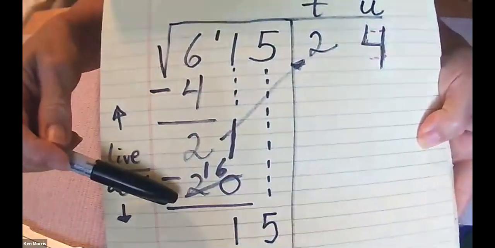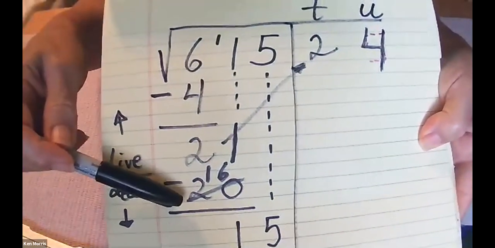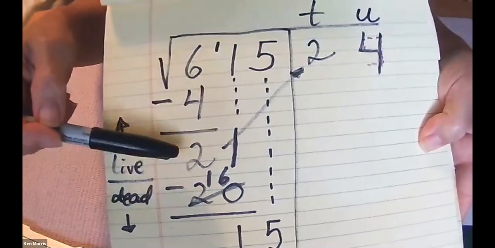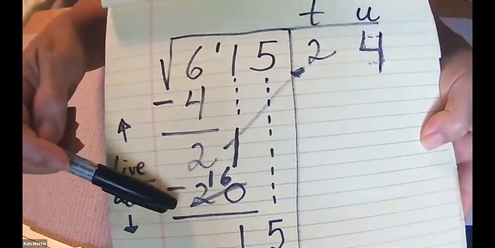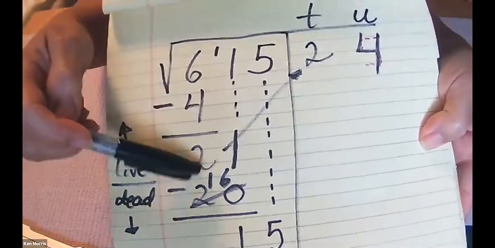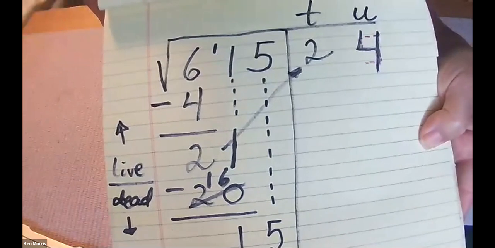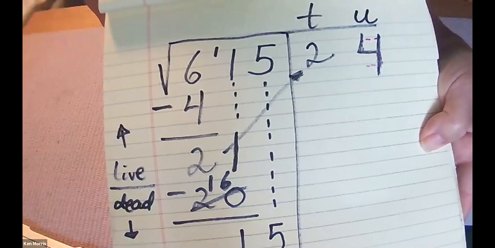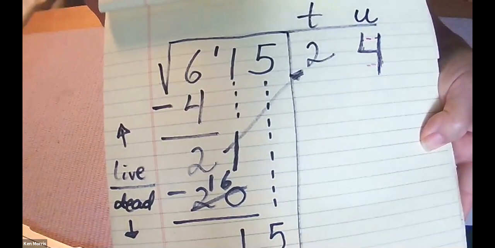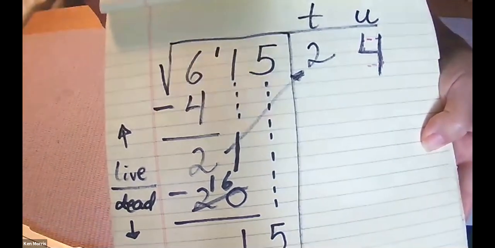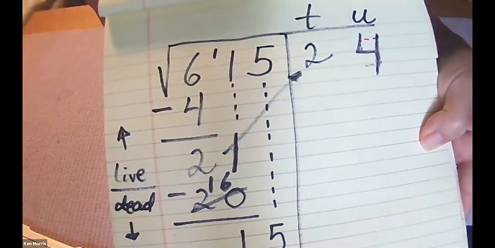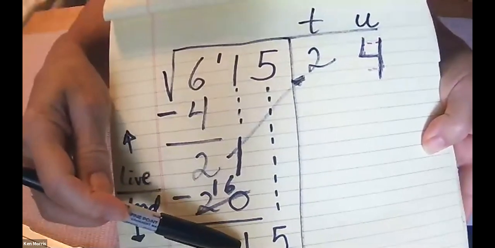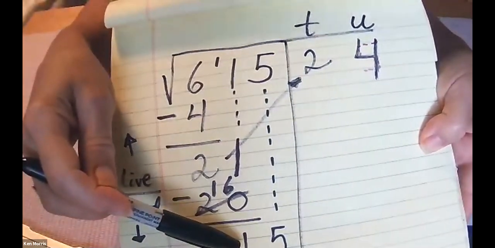I cross out my 20 and I put in 16. Of the 21 tens, I didn't use 20 of them. I backtracked and I only used 16 of them.